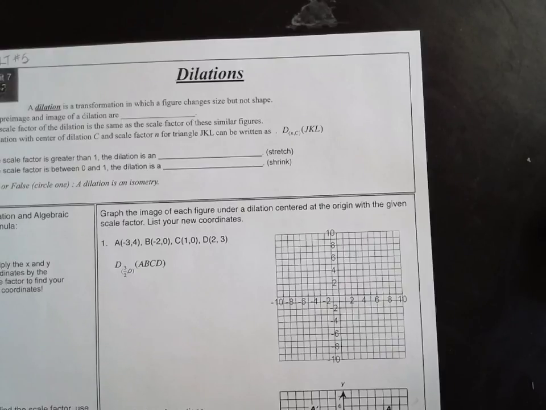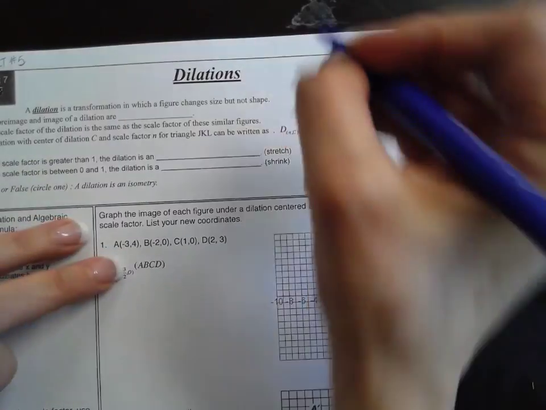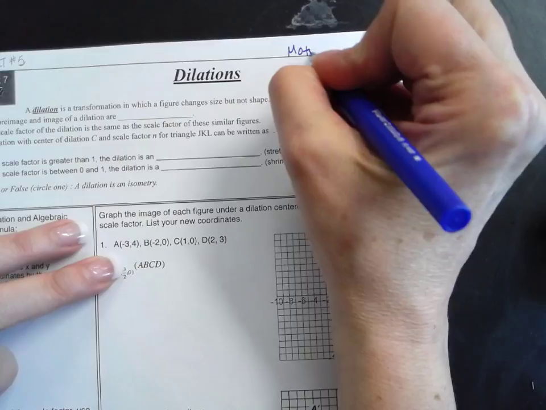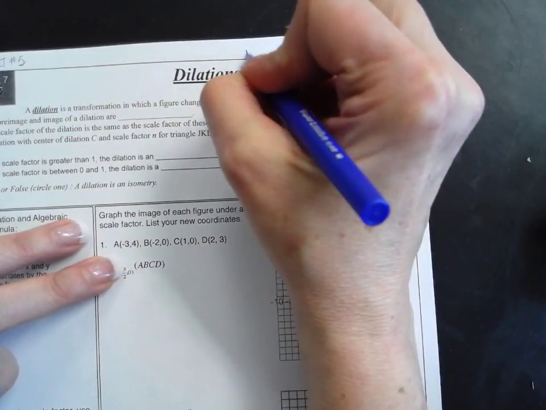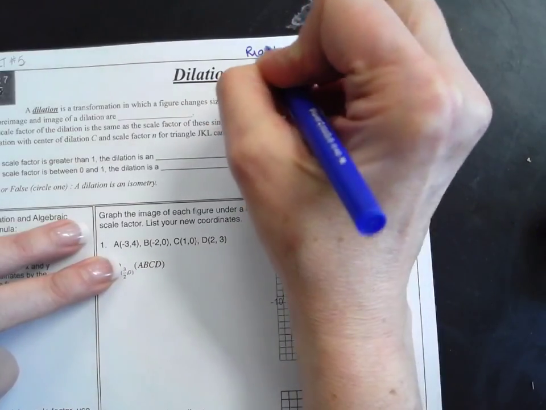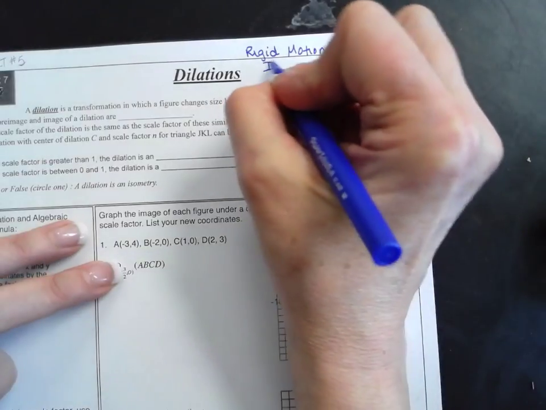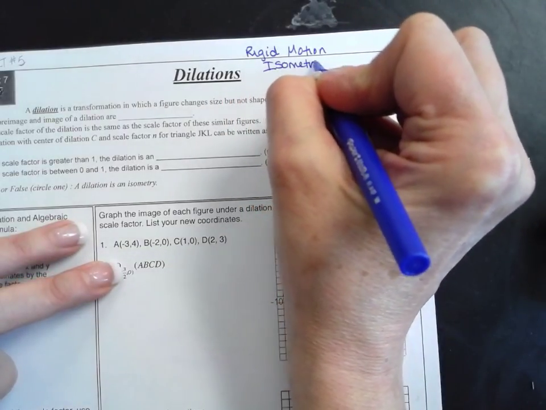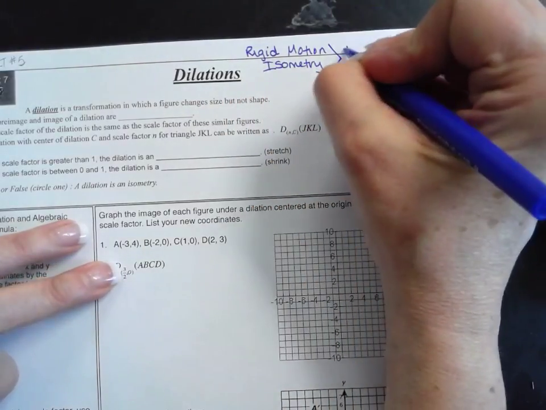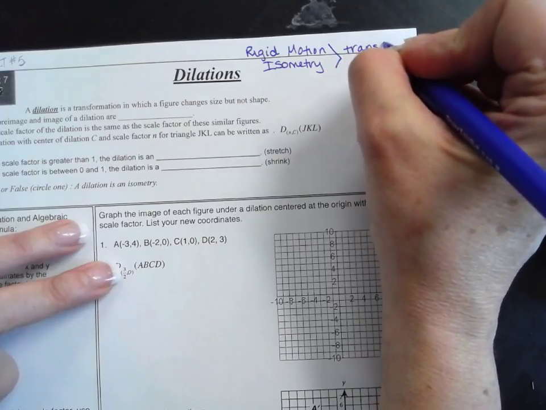And when we were doing any of them, did they ever change shape? No. Did they ever change size? No. And there were 2 different vocabulary words that meant they didn't change shape or size. Was it like the rigid motion? Rigid motion is one. Okay, what was the other one? Isometry. There you go, isometry.